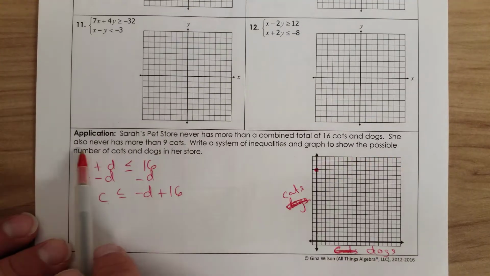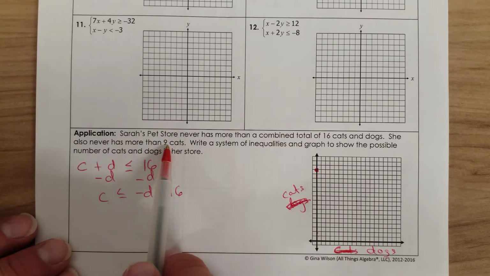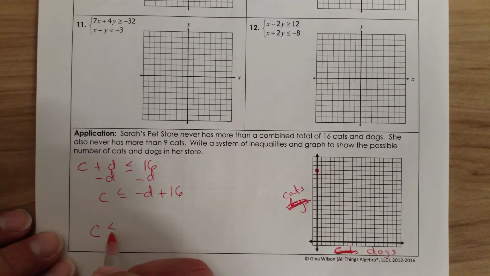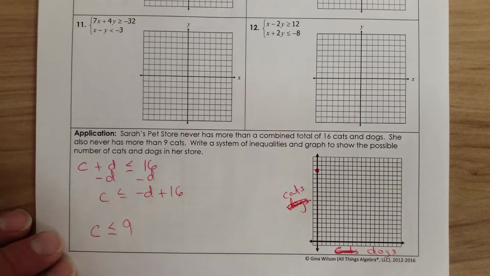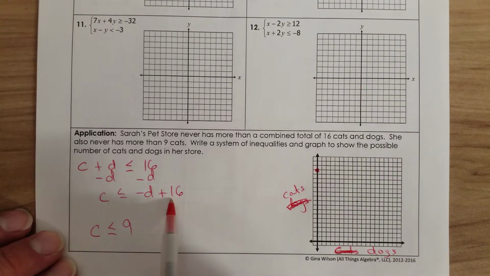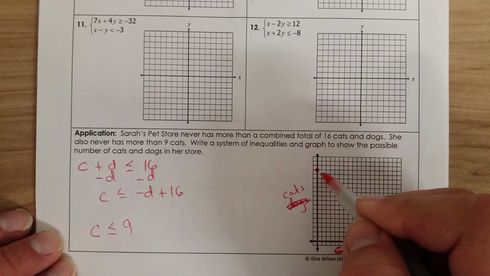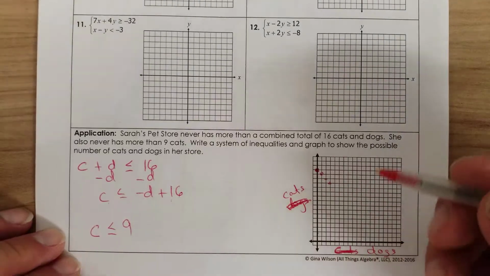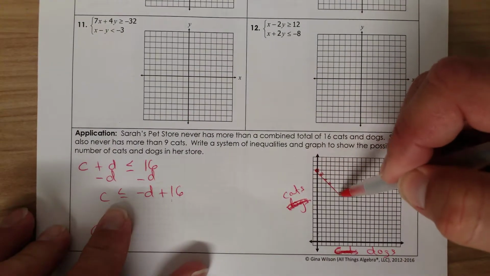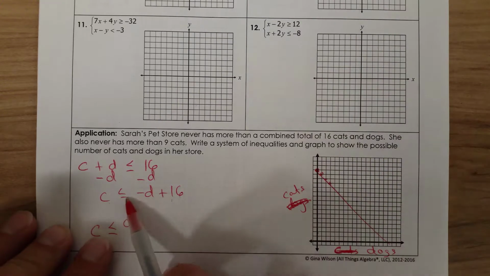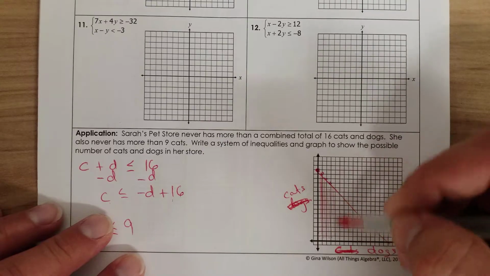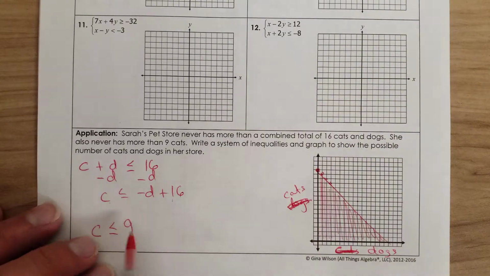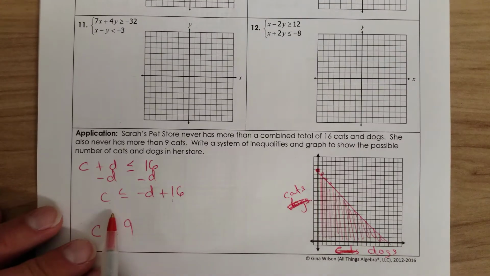And then the other one, she also never has more than 9 cats. So the cats are always less than or equal to 9. So this means, actually, I'm not finished graphing that first one. I started at 16, and then I went down 1 and over 1, down 1 over 1, down 1 over 1. And this is going to be a solid line. And I'm going to shade below it because of the inequality sign. So we're going to be right here. That represents cats and dogs that she has.